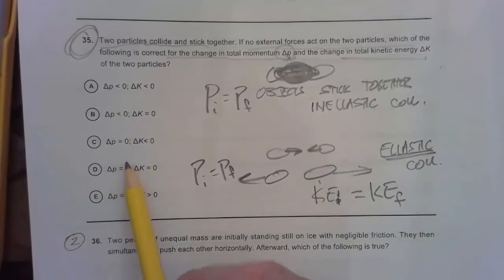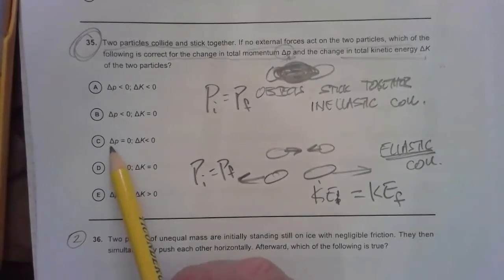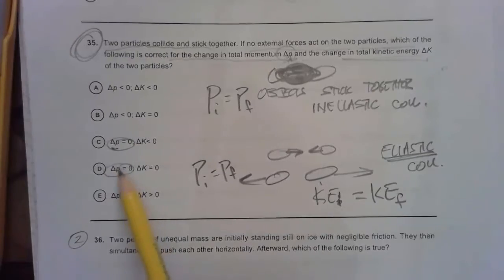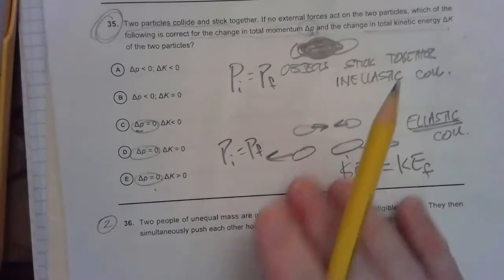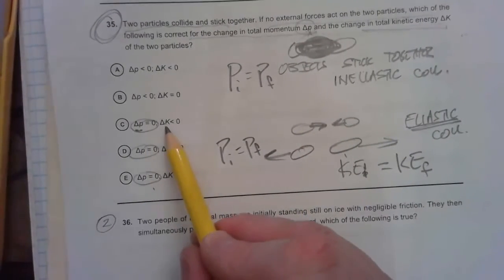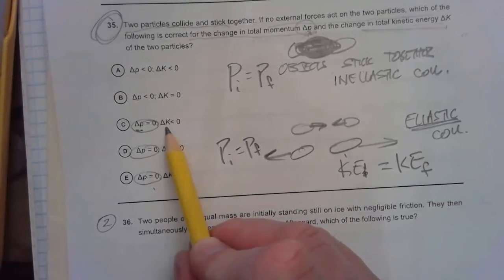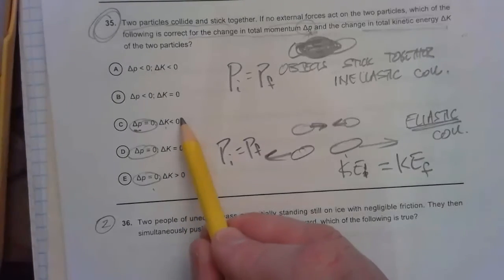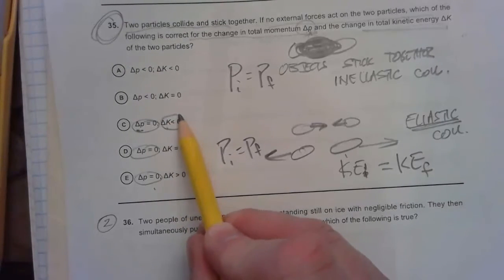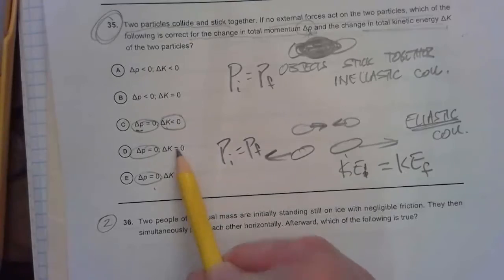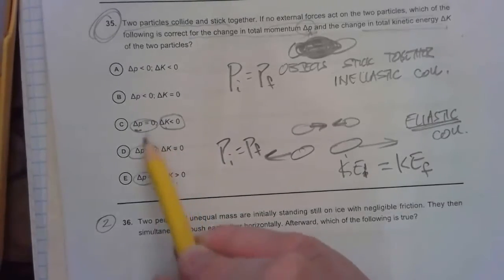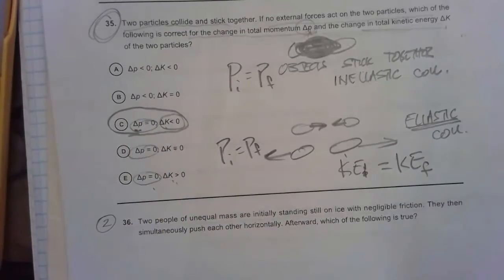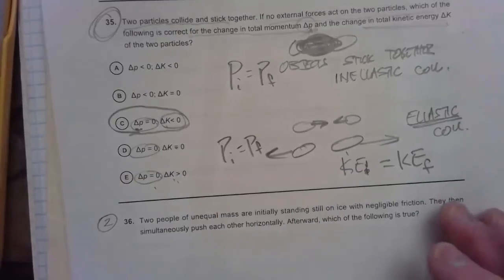the change in momentum is 0. The change in kinetic energy is negative. It's less than 0. This means it doesn't change. This means it increases. It doesn't increase. It's got to go down. So C would be the right answer for 35. Yes.